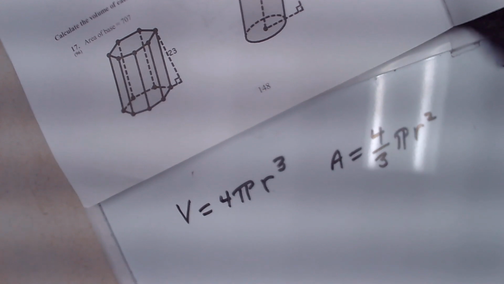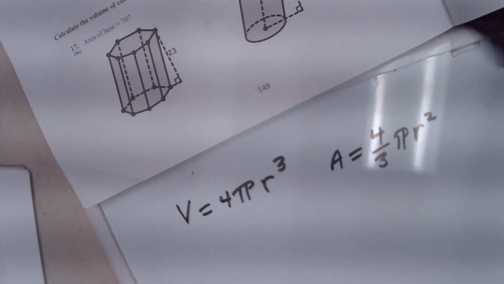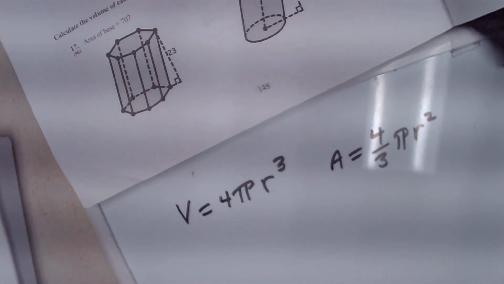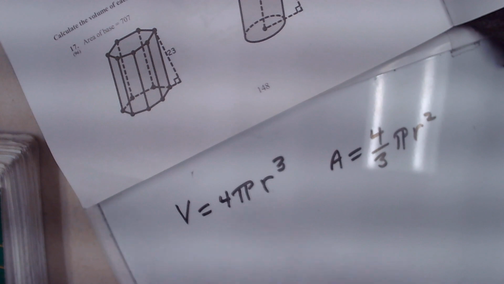60. Oof. It's a long time to work, isn't it? I'm looking it up just to make sure I got it right. Yeah. That's right. That's right. Okay. So that's the sphere.